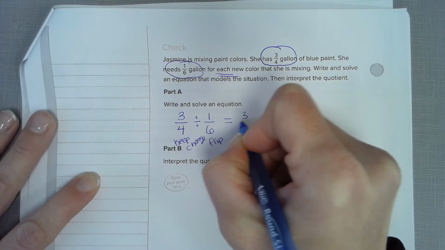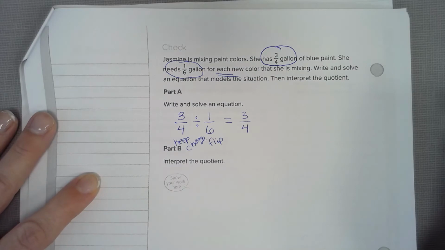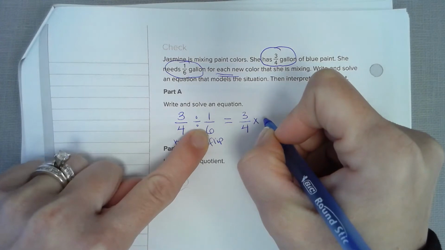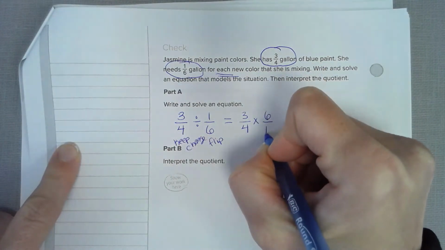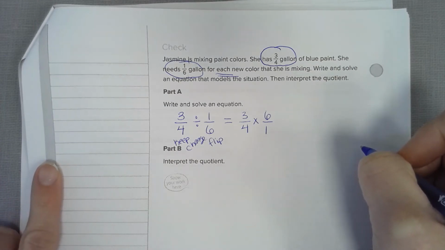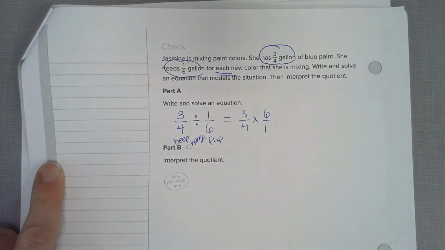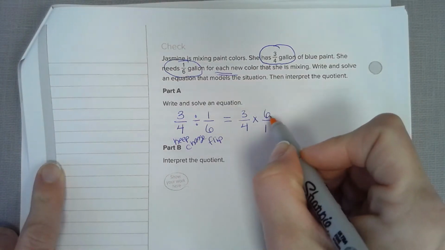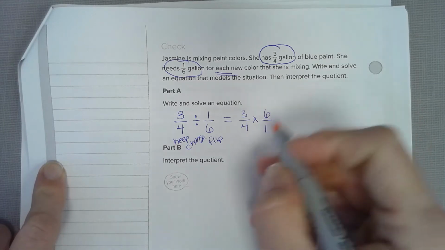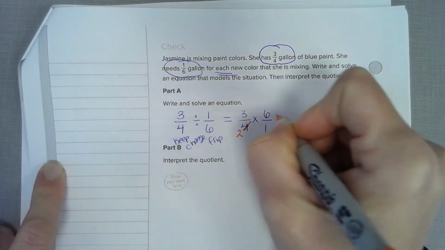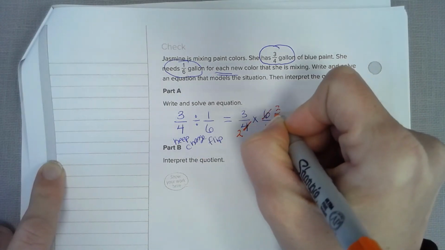We keep the 3/4, and we're going to use the opposite to help us solve. We use the opposite, times, and we're going to flip this, which is the reciprocal, 6/1. You can multiply across and then divide, or we can divide from the get-go. We're going to try to practice cross-reducing. What goes into both 4 and 6 to make it smaller? That's right, 2 does. 4 divided by 2 is 2, and 6 divided by 2 is 3.